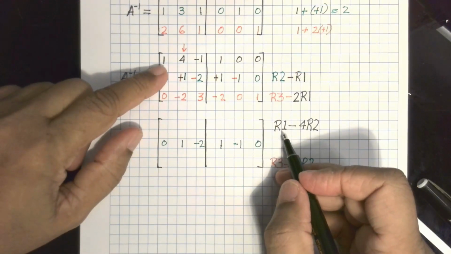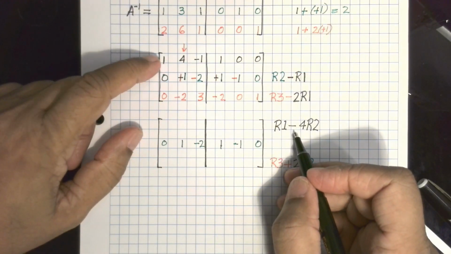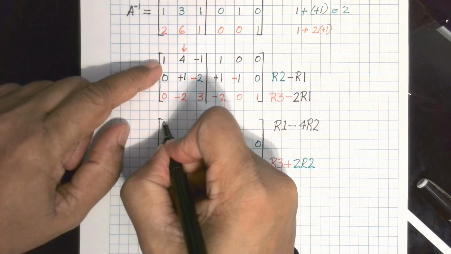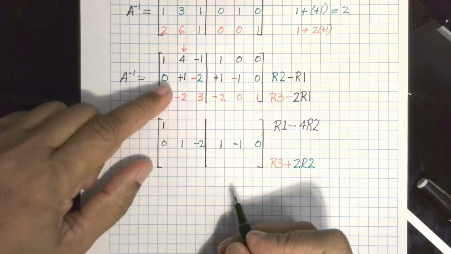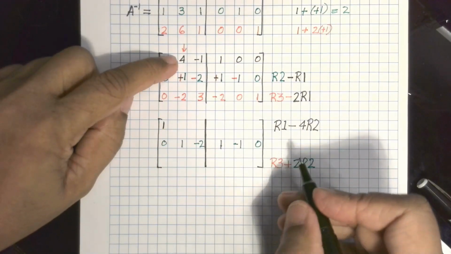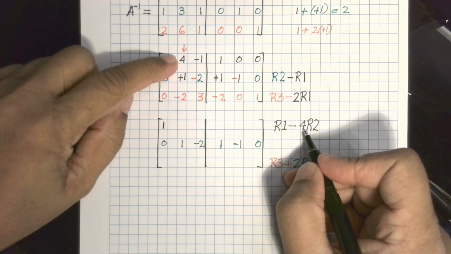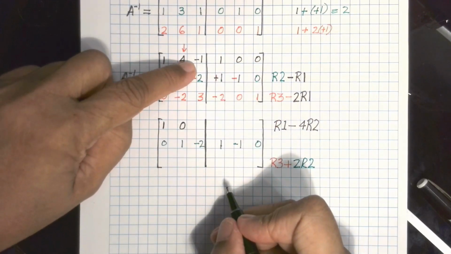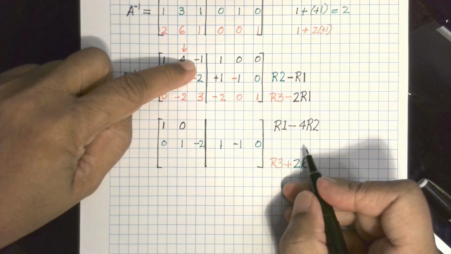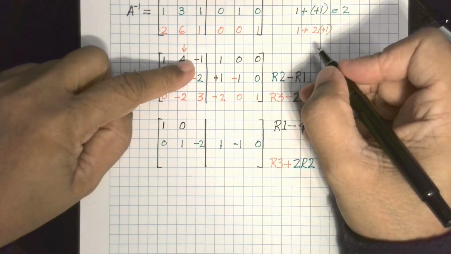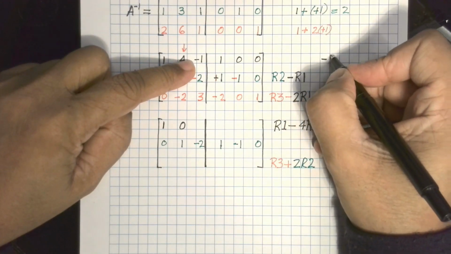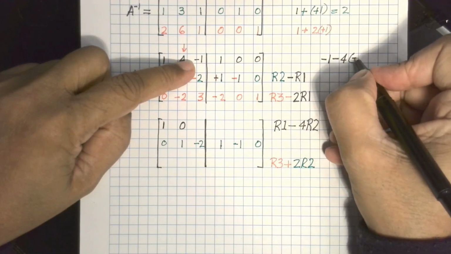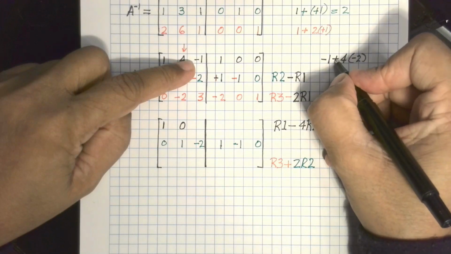We have row 1 minus 4 of row 2. That doesn't change. 4, 0 doesn't change. That stays the same, and that's what we want. When we look at this point here, we have row 1 minus 4 of row 2, which makes this a 0. And we have minus 1 minus 4 of, let's do that one here. We have a minus 1 minus 4 of minus 2. You could see that these change to a plus.